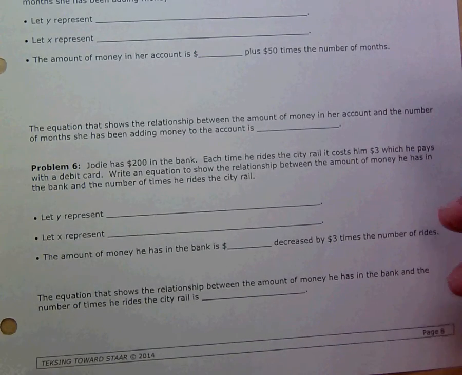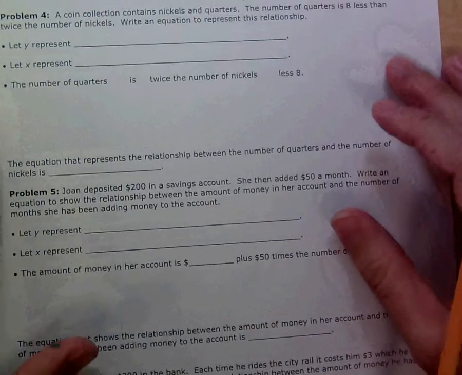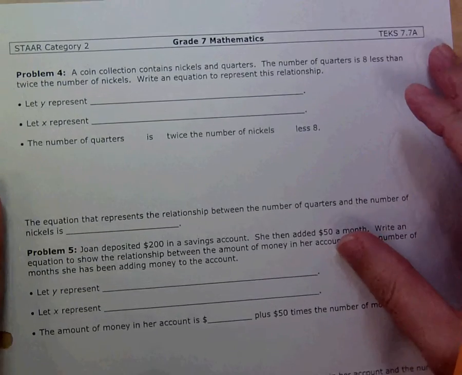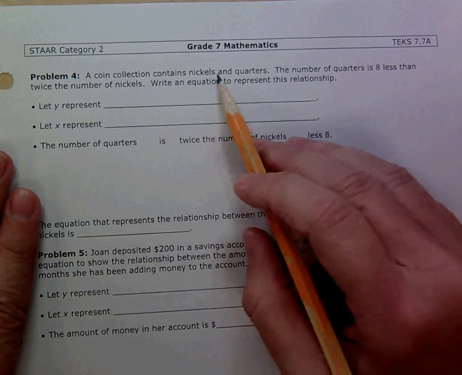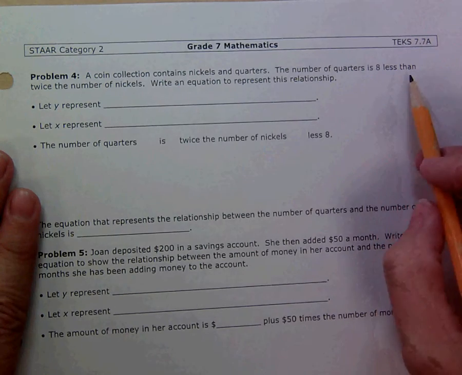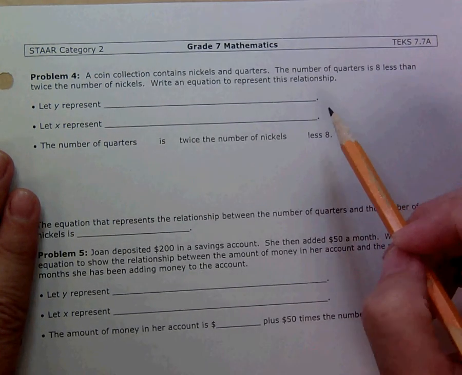Problem number 4. Okay. A coin collection. Move it down so y'all can see what I'm looking at. There it is. A coin collection contains nickels and quarters. The number of quarters is 8 less than twice the number of nickels. Write an equation to represent the relationship.